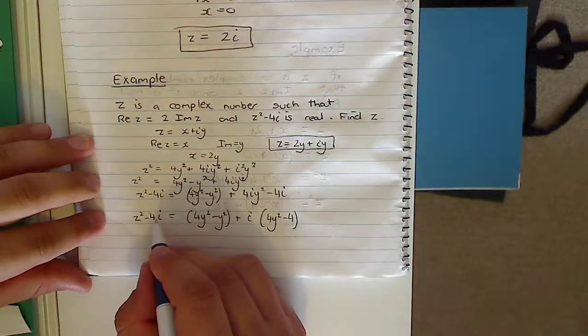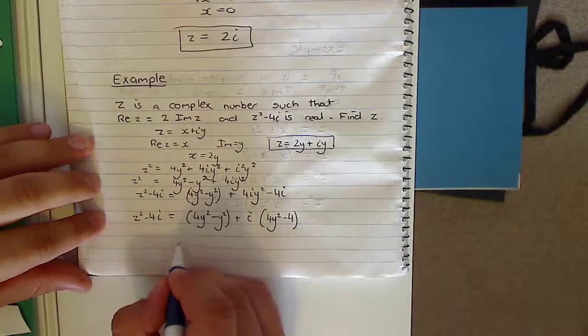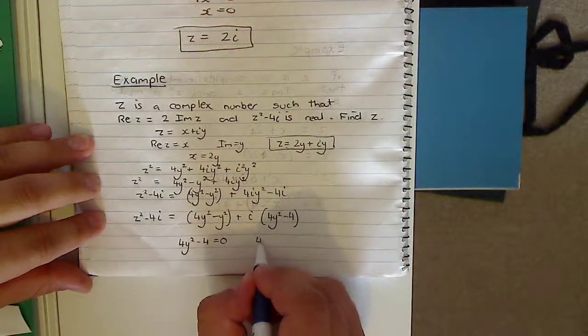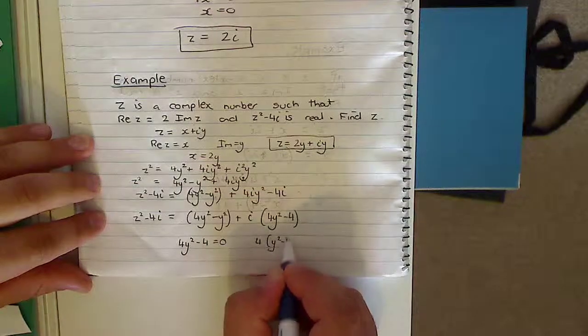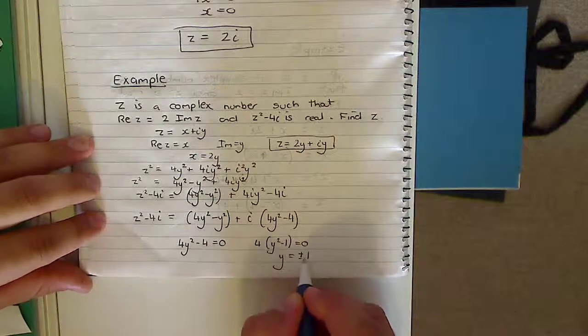Now, we know this is real. So that means the imaginary part doesn't exist or equates to 0. So that means 4y squared minus 4 equals 0. So y squared minus 1 equals 0. So y equals plus or minus 1.